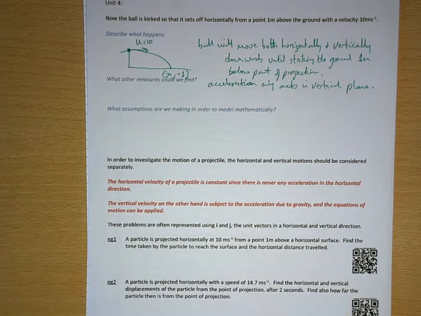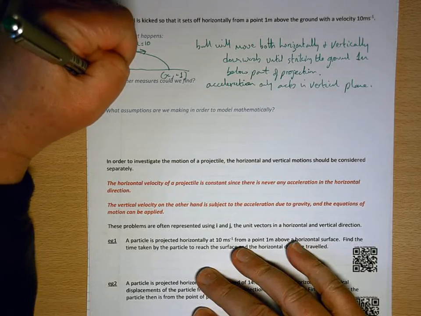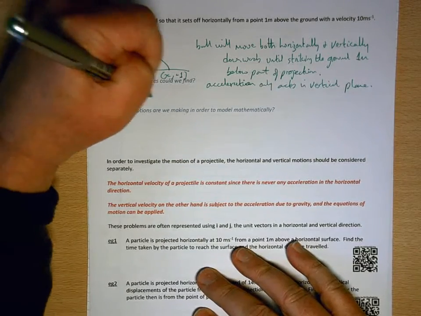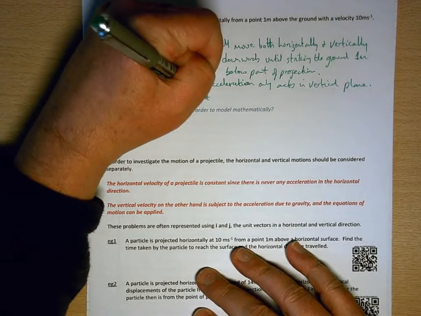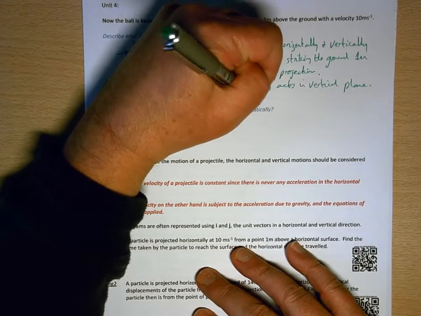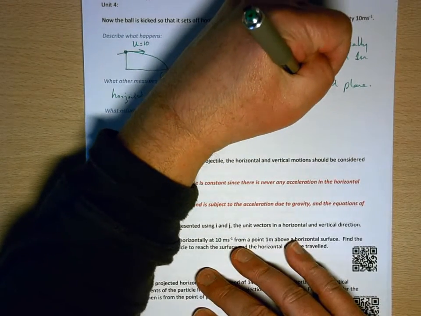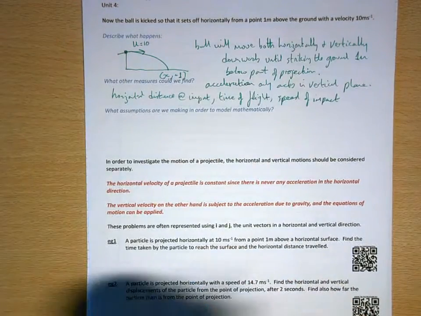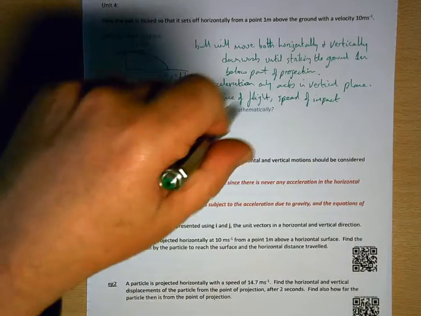So what other measures could we find? Well, we could find x, its horizontal distance at impact. Time of flight, how long it takes. Speed of impact. And these are all things that we will be performing calculations on over the next few lessons as we work through this two-dimensional motion.